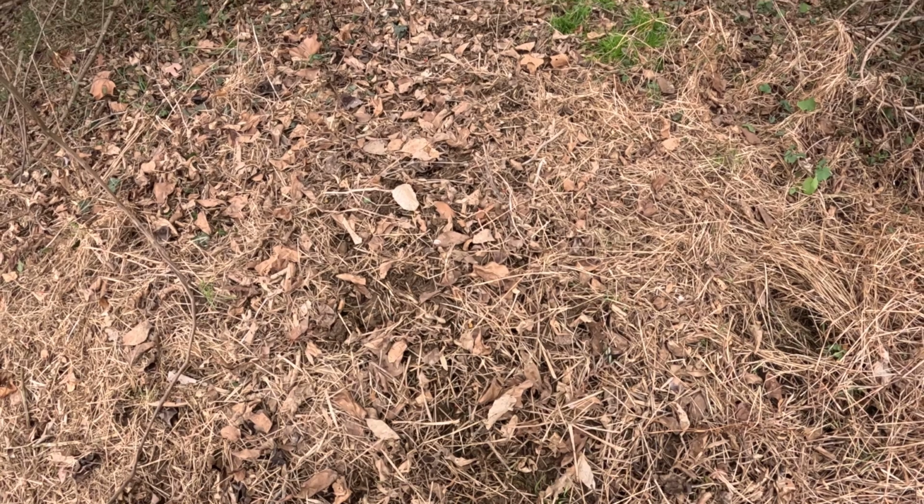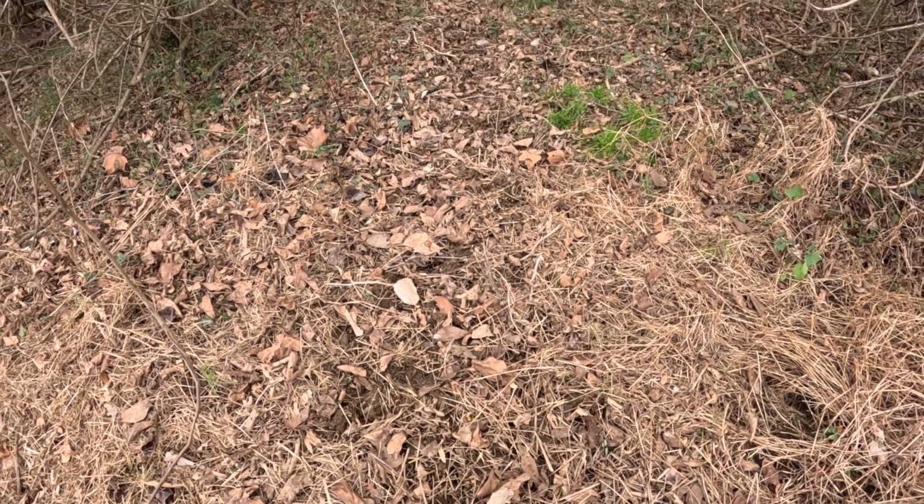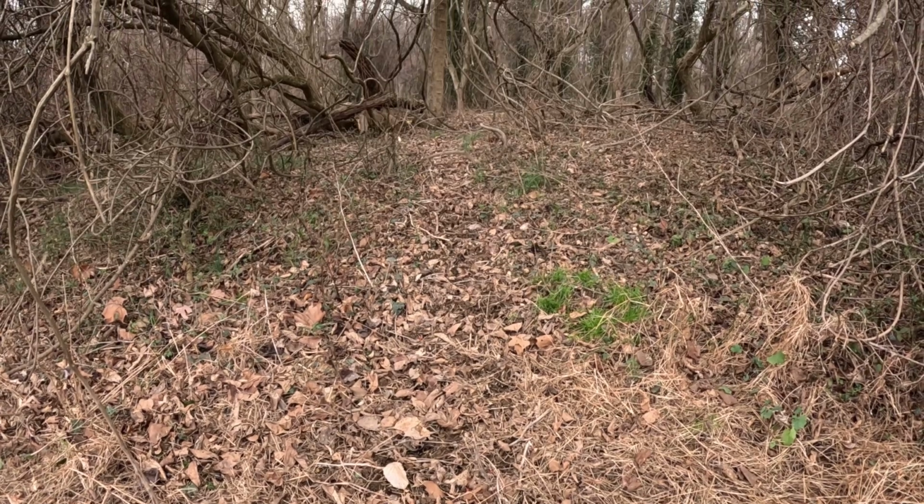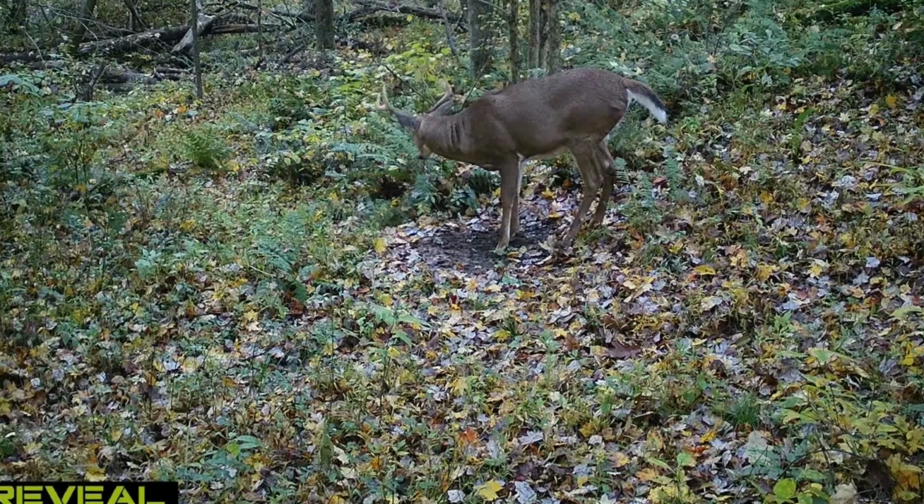So I'll move my camera maybe off to a different side of the farm on another intersecting trail. But you have to put these cameras on intersecting trails from bedding to feeding in order to pattern these deer.